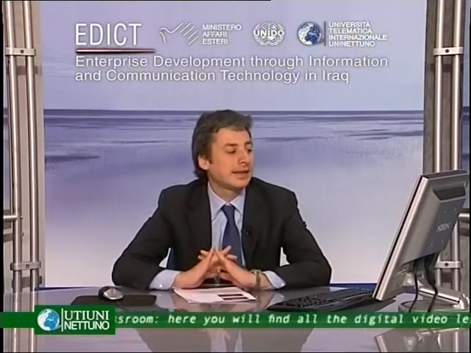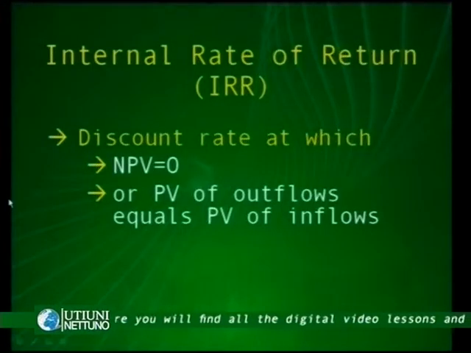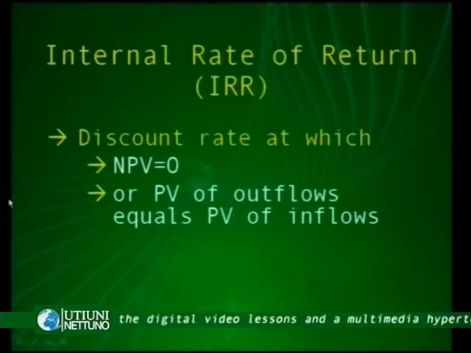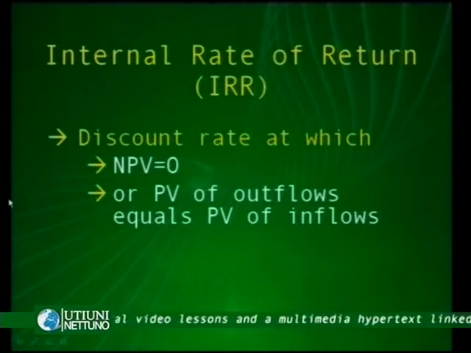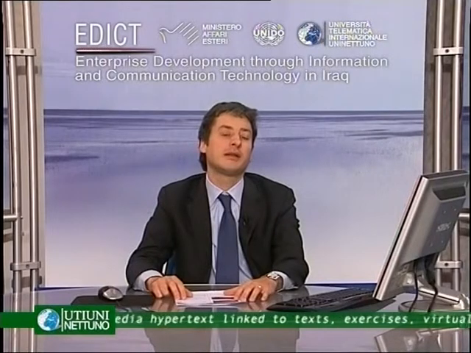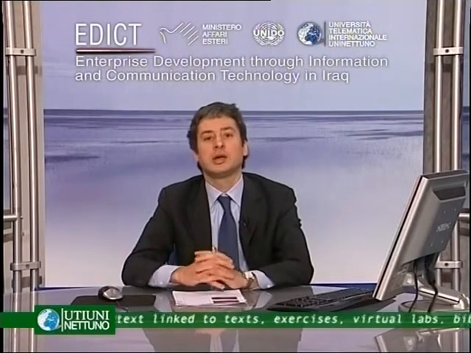That is exactly the same thing as saying that it is the discount rate that makes the present value of the outflows equal to the present value of the inflows, because we know that when the NPV is equal to 0, this means that the present value of the outflows is equal to the present value of inflows. So the two conditions are completely equivalent from an algebraic point of view.